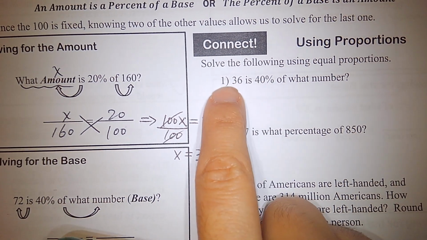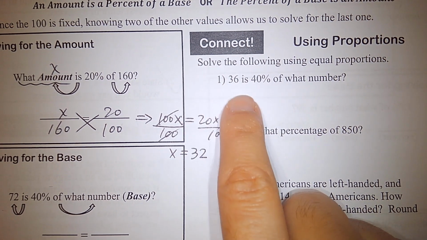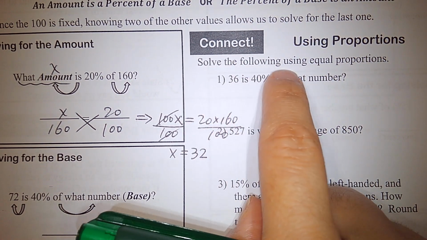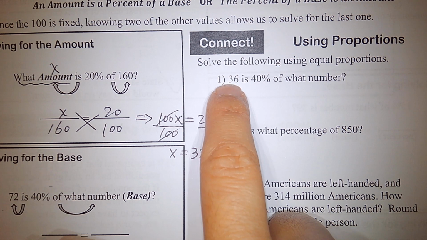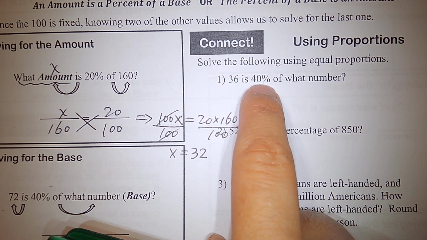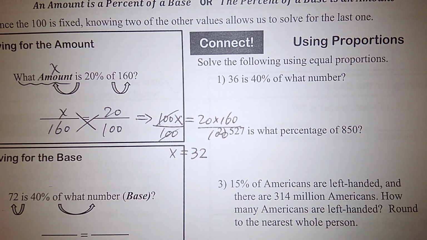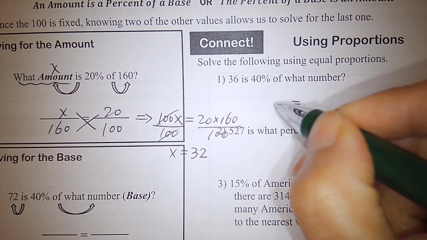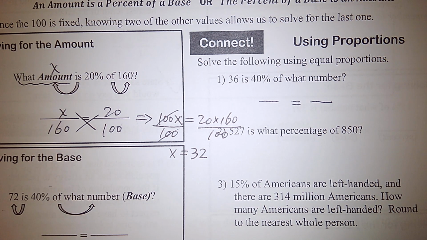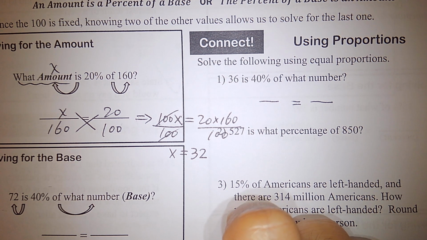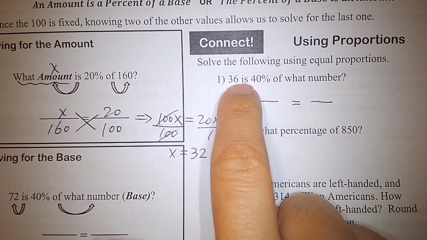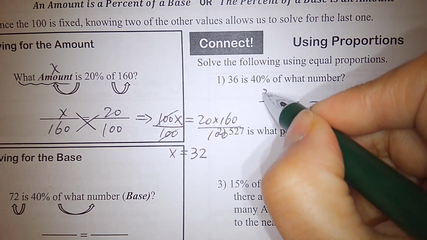Now let's try question 1 together, please. Solve the following using equal proportions. 36 is 30% of a number. Are we able to build a proportion? And how? Do we know the amount in this problem? 36. Do you have a number next to the word "is"? Yes. So, 36.